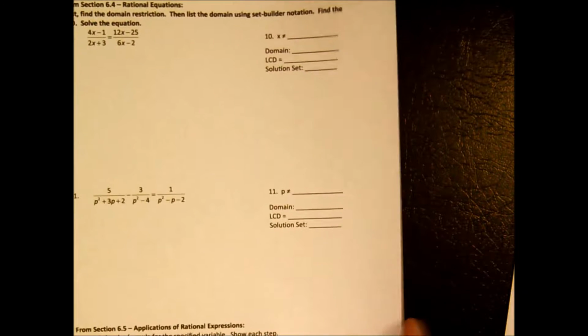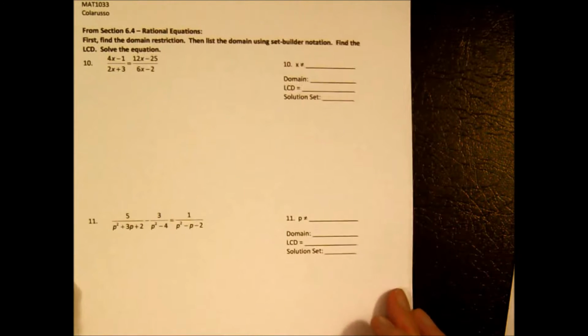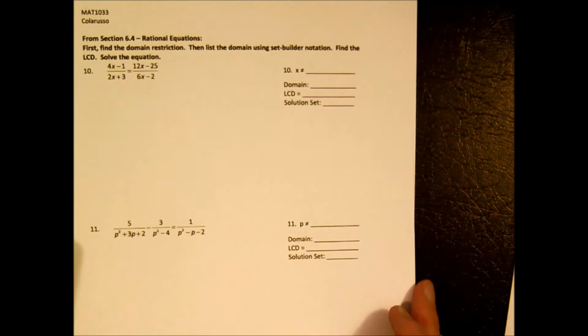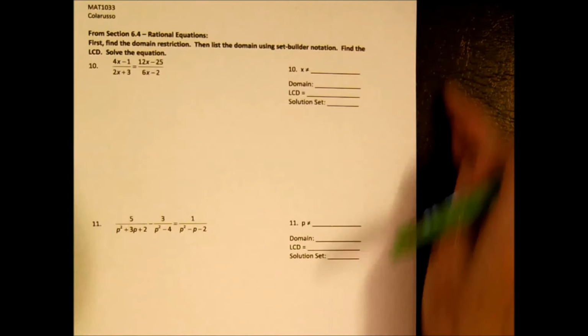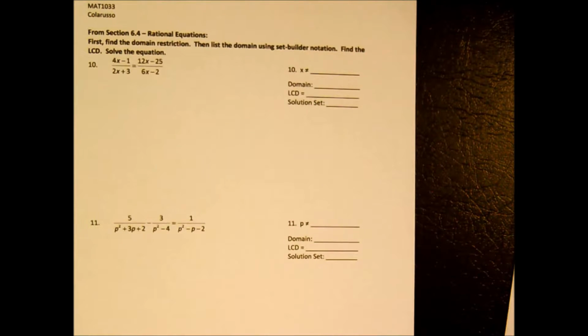All right, next page. We have example 10. Here we're going to look at rational equations. Now those also use LCDs, but they use them in a different manner. So here it says find the domain restriction, then find the domain, find the LCD, and then solve the equation.